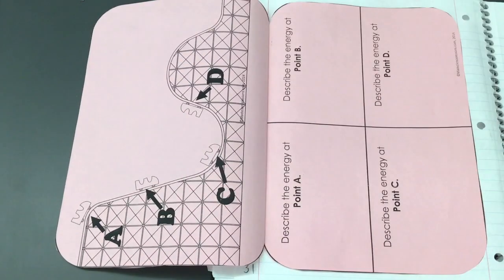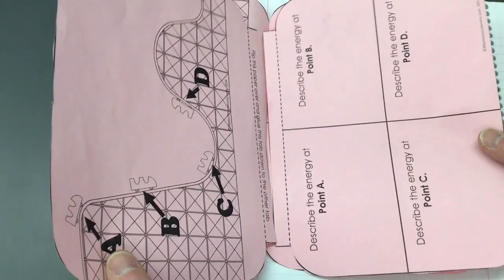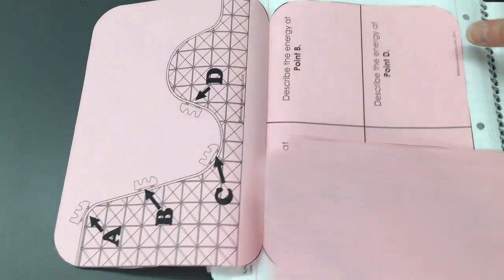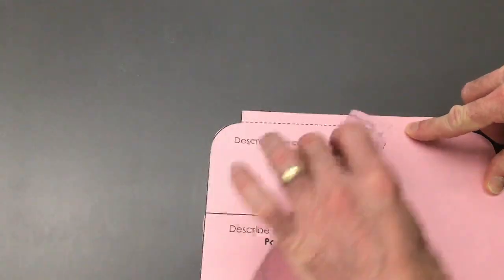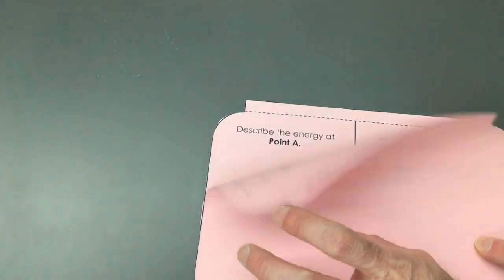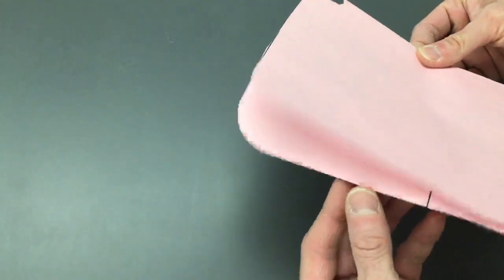Once the two papers are cut out, you fold them so they're facing on top of each other. As they're facing on top of each other, you peel back this little bit right here, put some glue on there, and put these things down so that they're glued together. When you open it, it opens like this.